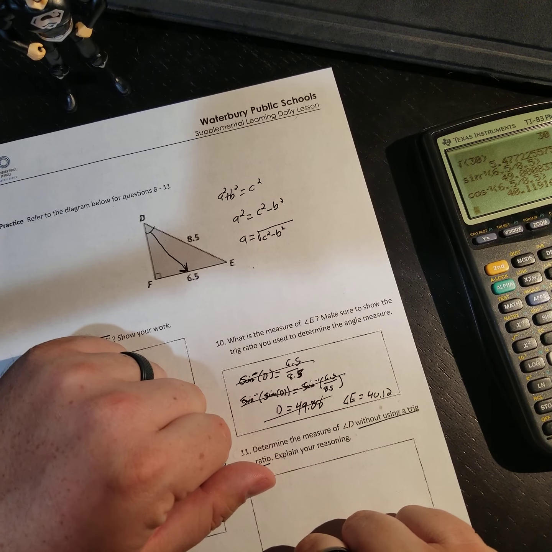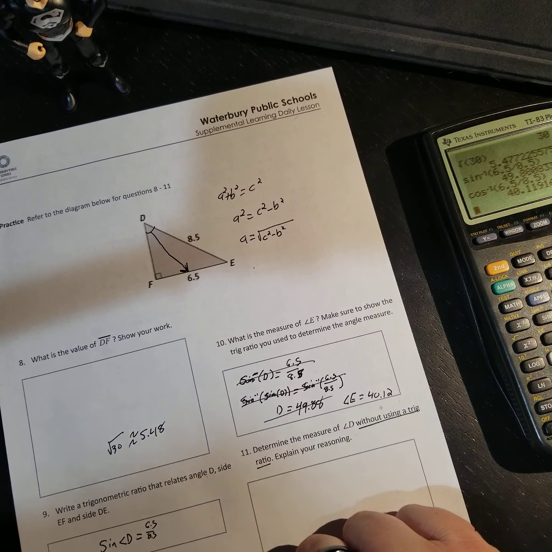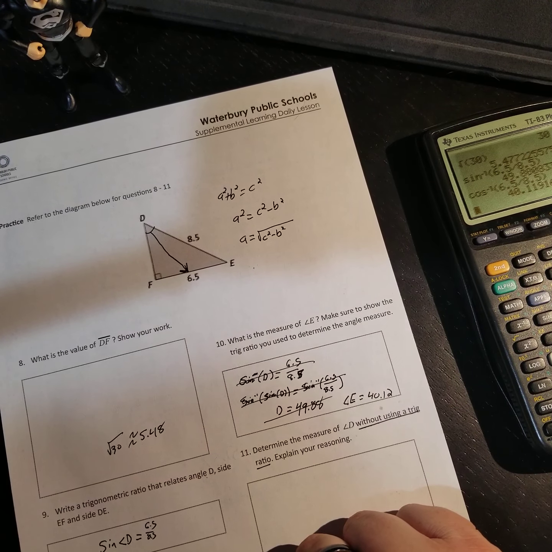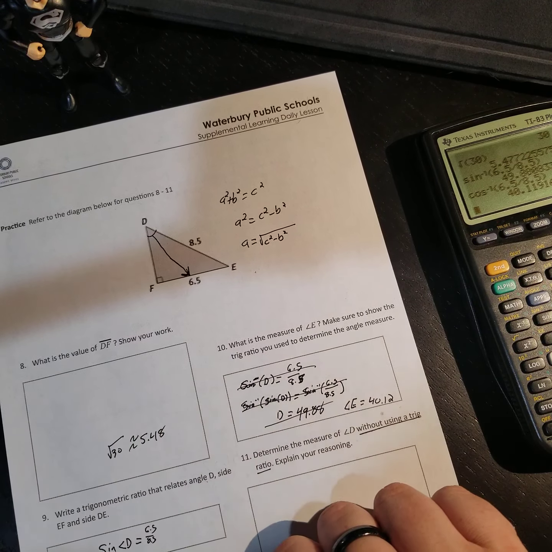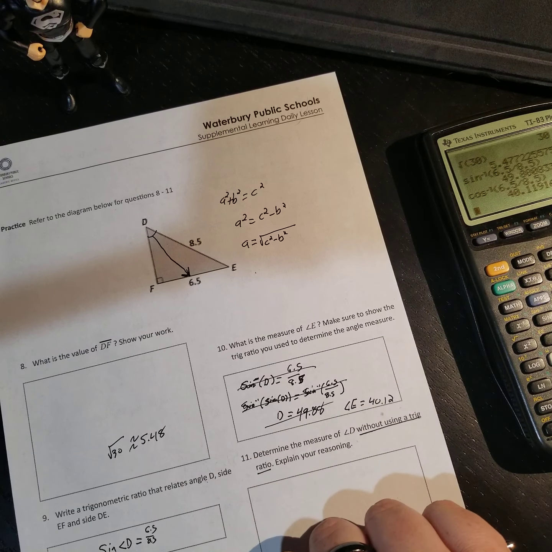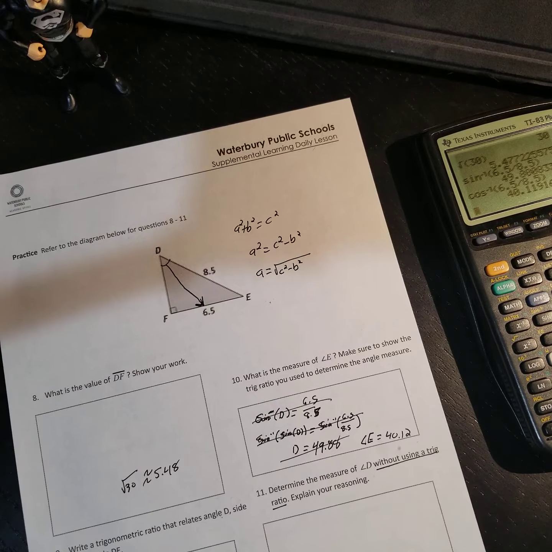You wouldn't ever get 40.12 unless you had a special type of protractor, a digital protractor that goes around it. I can't remember the name. Sorry, guys. But that's something that you would be using if you were an architect. Which, people make a lot of money.